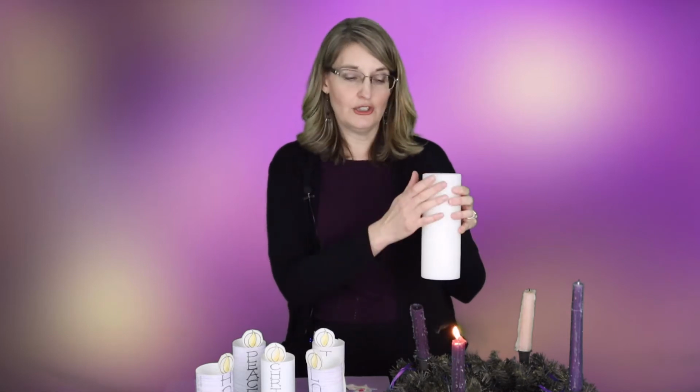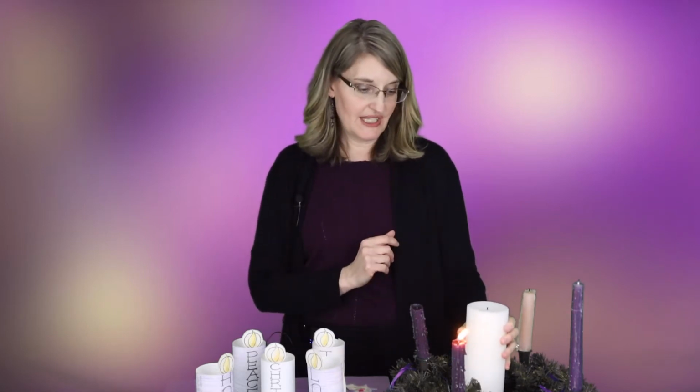Many people will maybe put a white candle, like a Christ candle. This represents the Easter candle that we use, also your baptismal candle, so that Christ is that long-awaited light that came into the world. So with every week, you can light a candle. For the first week, we would be lighting this particular candle.